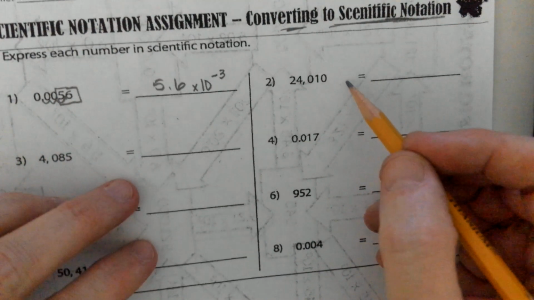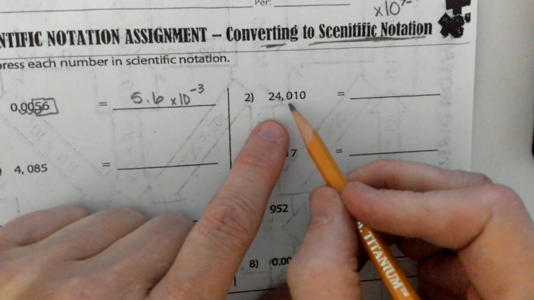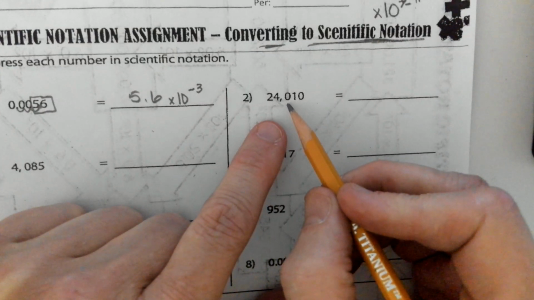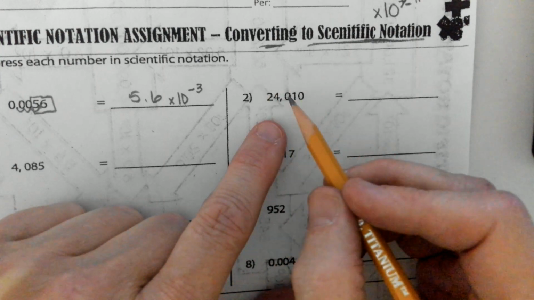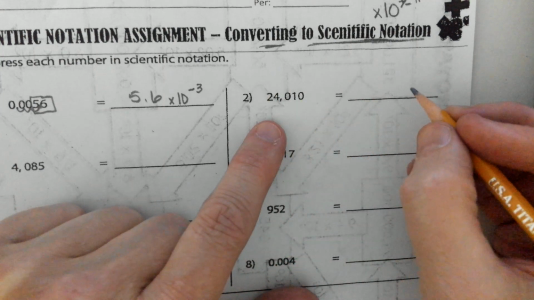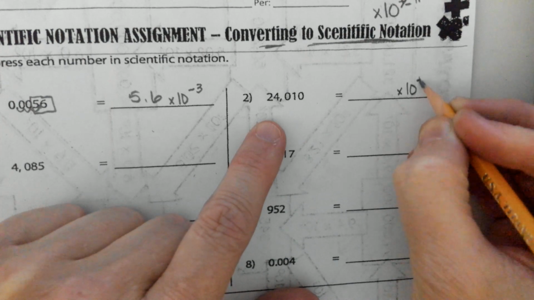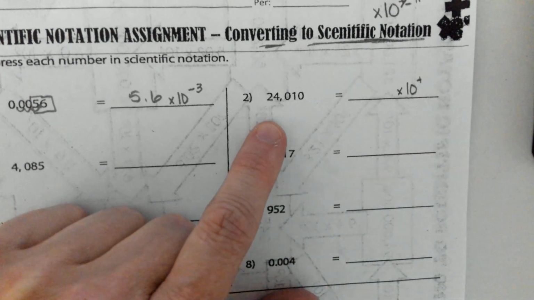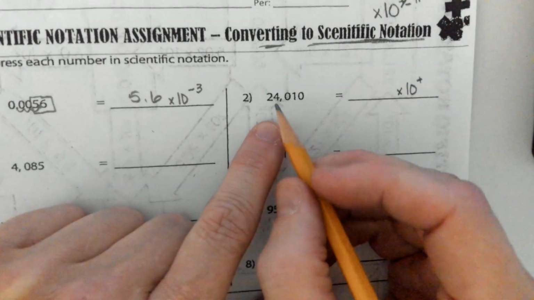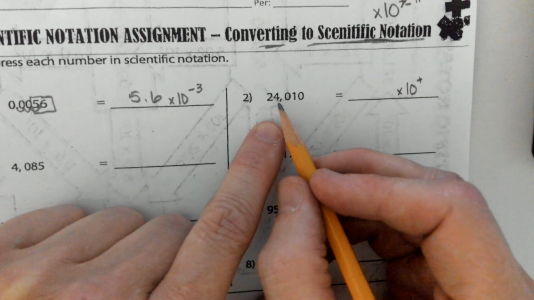Let's look at the second one. Now, is this a really, really, really big or small number? This is 24,000. That's a really, really big number. So I know I'm going to have times 10 to the positive exponent. Don't know what that exponent is, but I know it's going to be positive. It cannot be a negative because I'm working with a really, really, really big number.